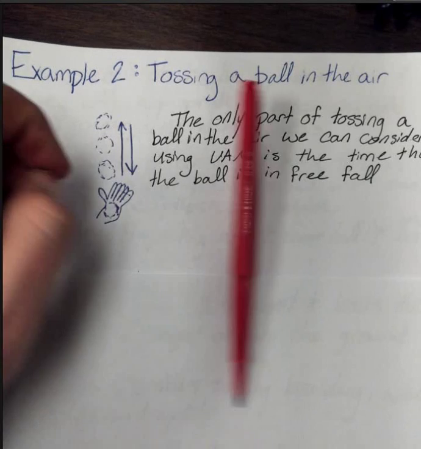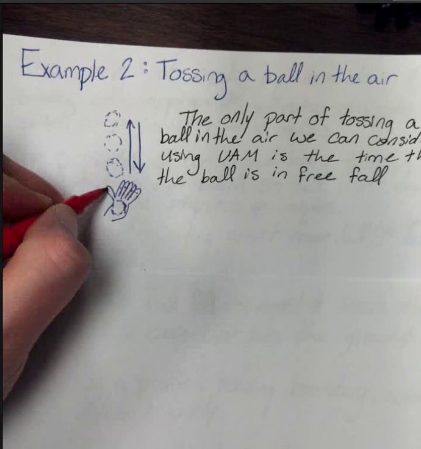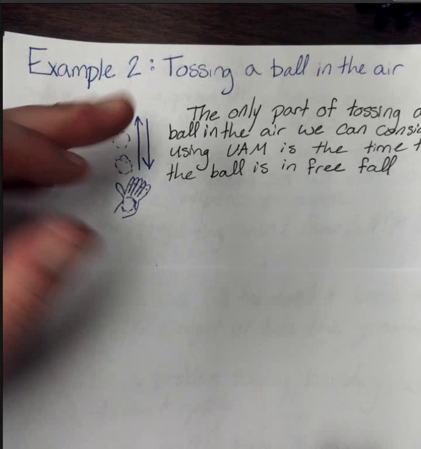Oh, by the way, this might be Benny's hand, because take a look at this. 1, 2, 3, 4, 5 fingers and a thumb. Terrifying. Speaking of terrifying, look at that sunburn I got on my hands.